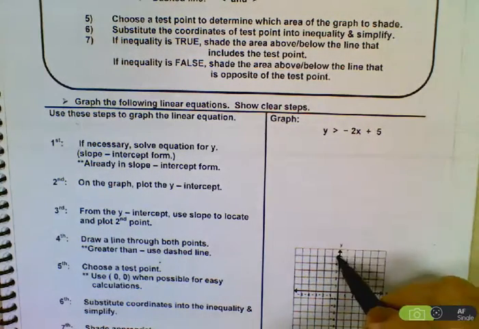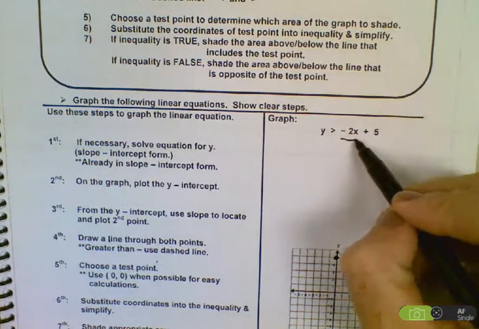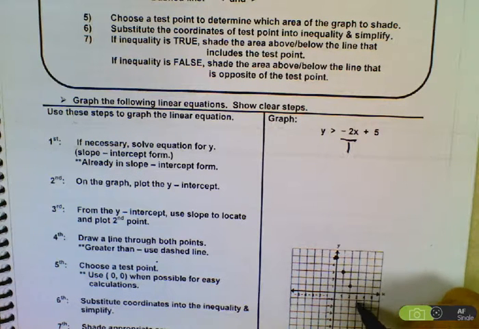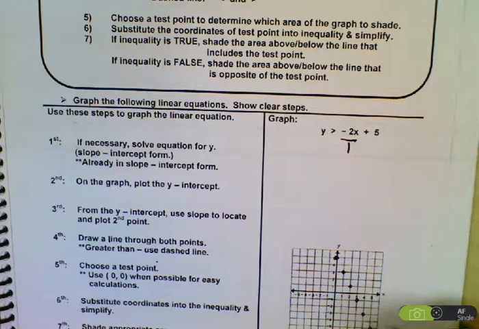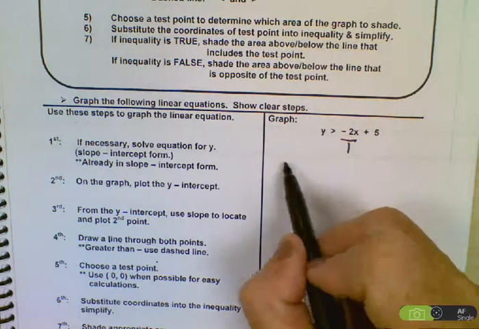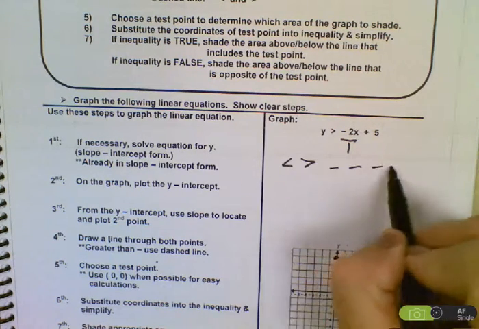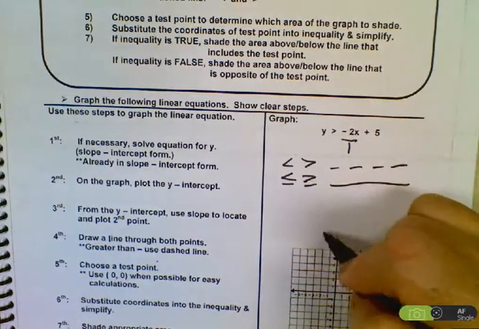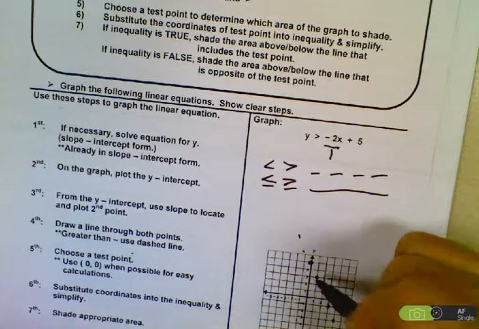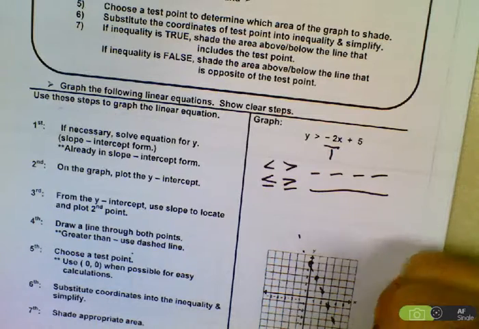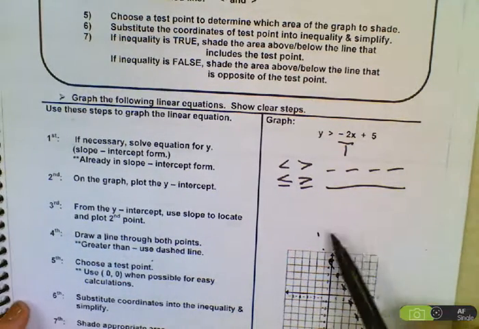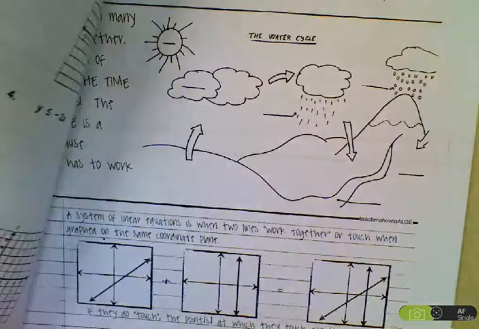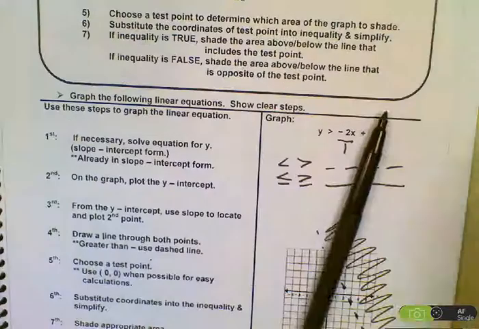So I'm going to begin at positive 5. My slope is -2 or -2/1. So I'm going to go down 2 over 1, down 2 over 1, all the way down. I'm going to have a dashed line because I remember that less than or greater than is dashed. Less than or equal to or greater than or equal to is solid. This is a greater than. So I'm going to graph my dashed line. Since it's greater than, I'm going to shade everything above that line. So go ahead and do 1 through 4 on page 2.6, and then come back in a moment to check your answers.